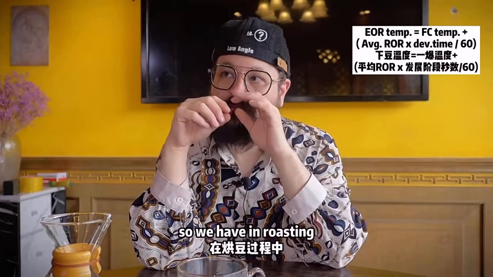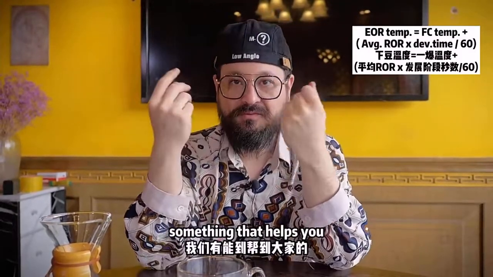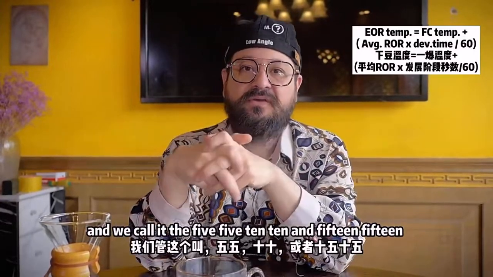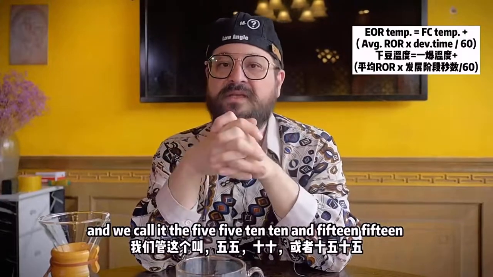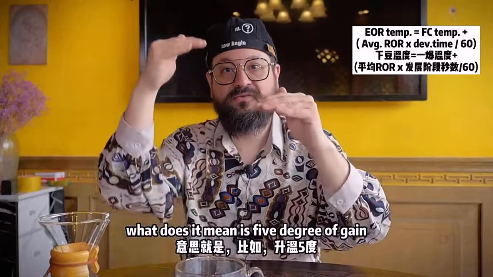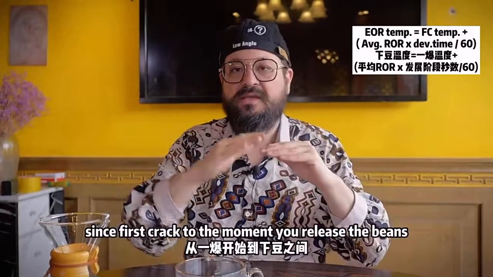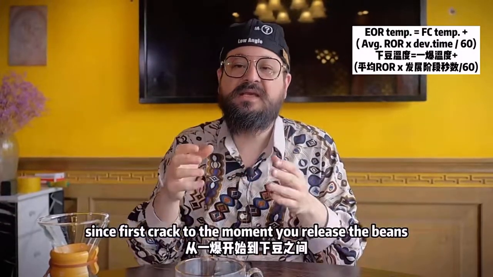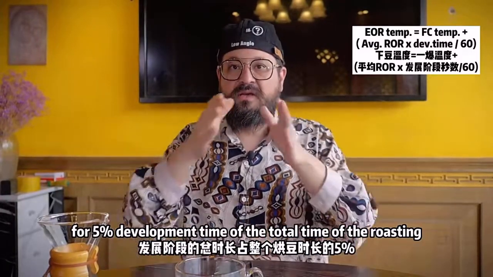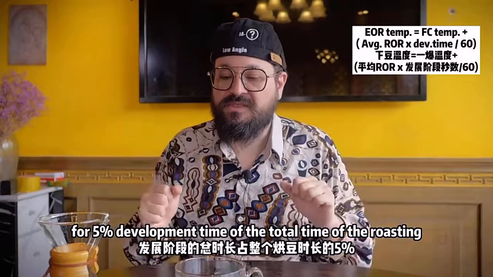So in roasting we have something that helps you estimate the amount of energy you have to provide, and we call it the 5-5, 10-10, and 15-15. What does it mean? 5 is 5 degrees of gain from first crack to the moment you release the beans, for 5% development time of the total roasting time.